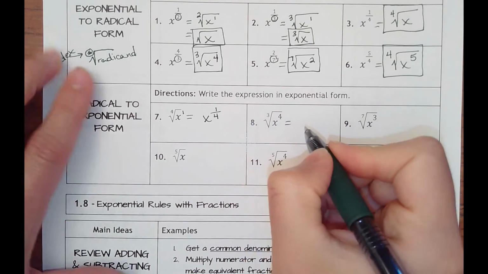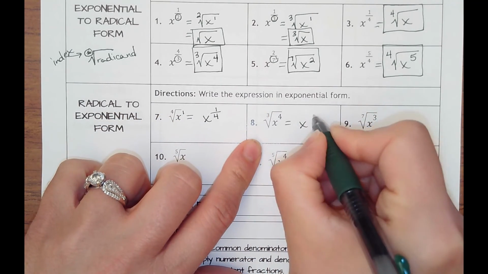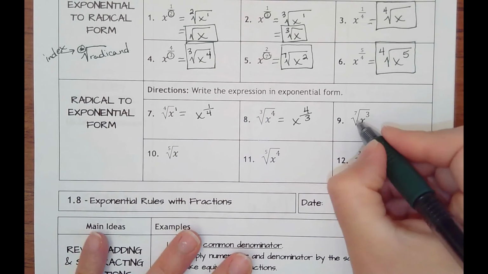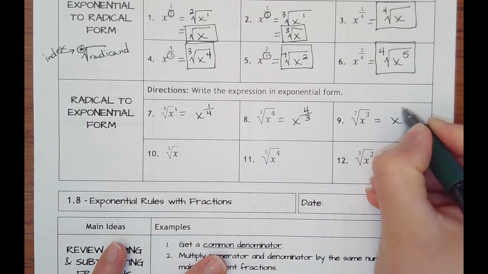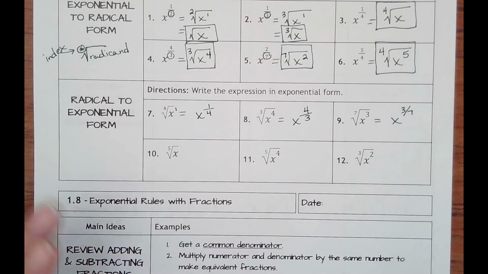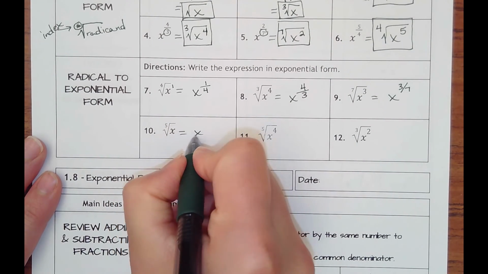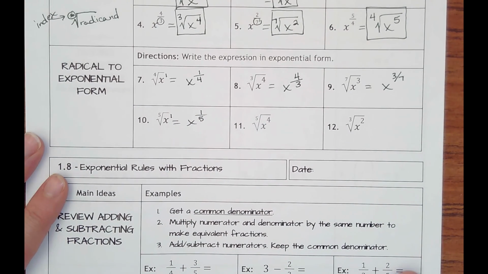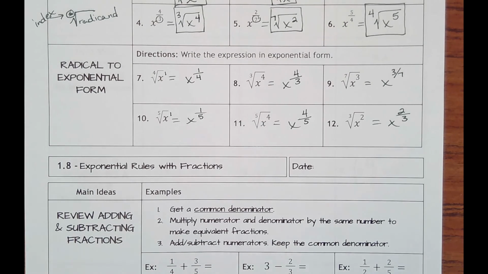All right, number 8. What power is x to? 4. So this would be x to the 4/3 power. You getting it? Number 9 would be x to the 3/7 power. Number 10 would be x to the 1/5 power. And I'll let you pause and try 11 and 12. 11 you should have x to the 4/5, and 12 is x to the 2/3.